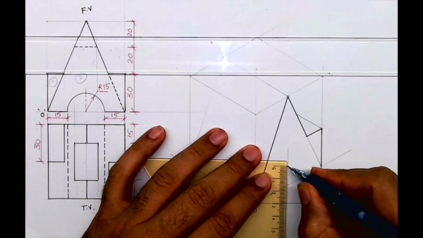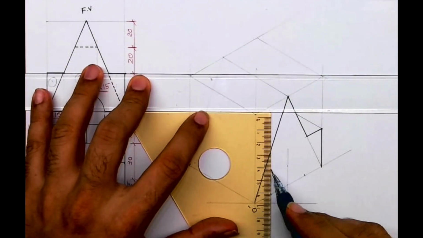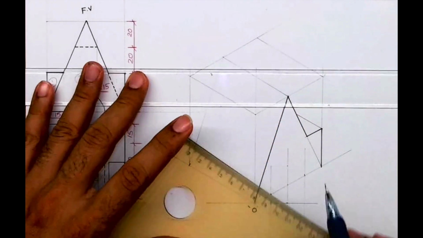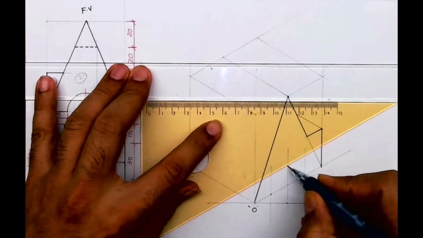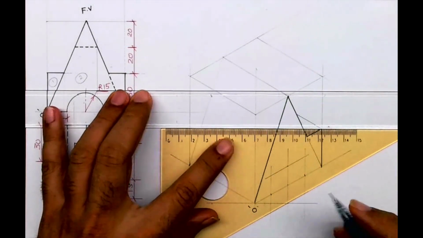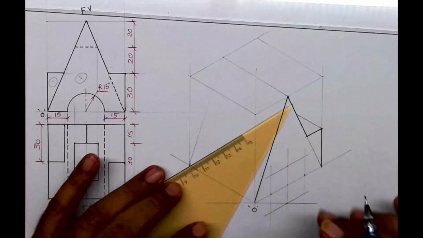And from center I'll go up by 15, down by 15. So by this way we will get rhombus.